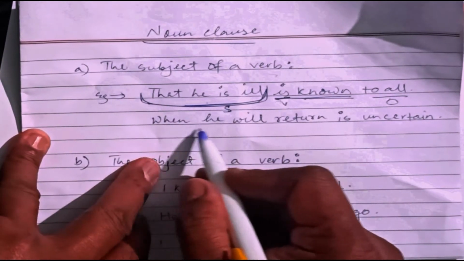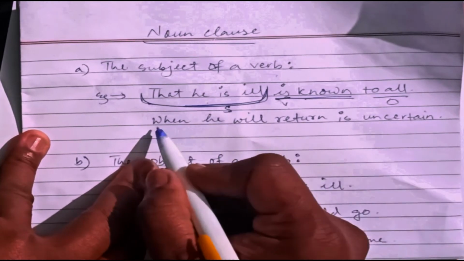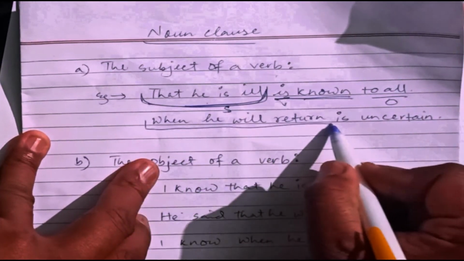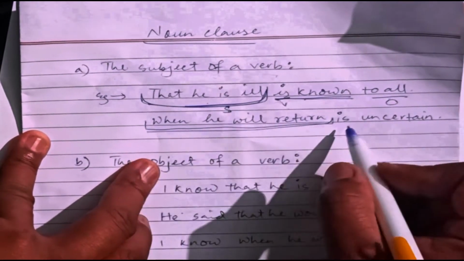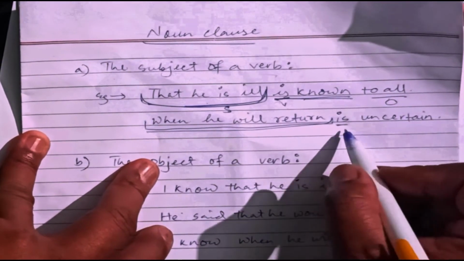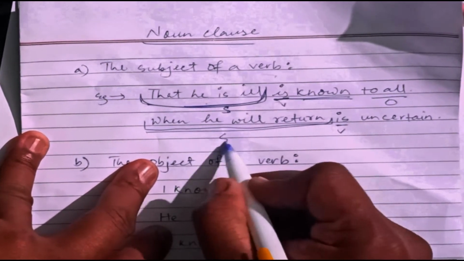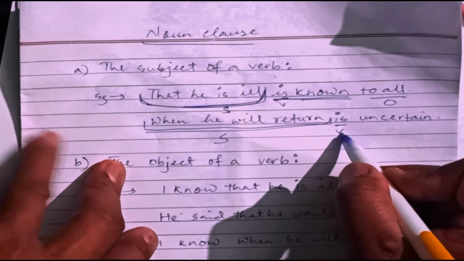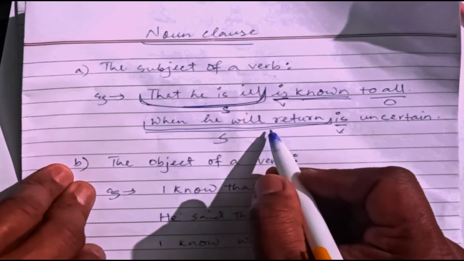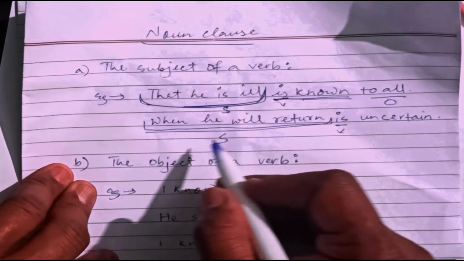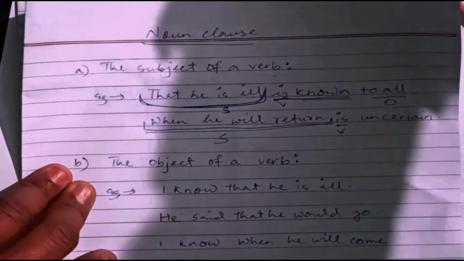Look at this, when he will return. When he will return is a clause. Is uncertain, we have a verb here, so subject of a verb, that's why it is our clause. We call it a noun clause.